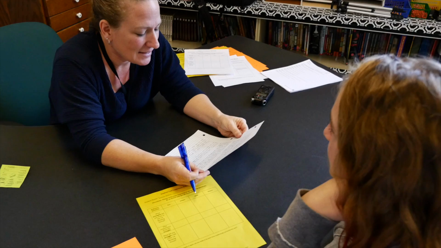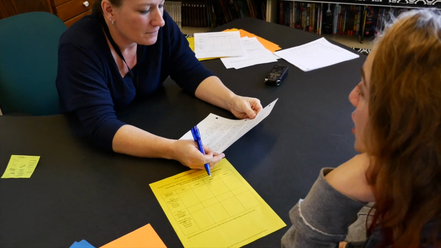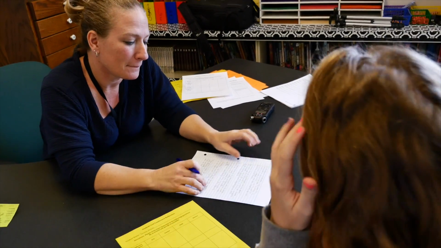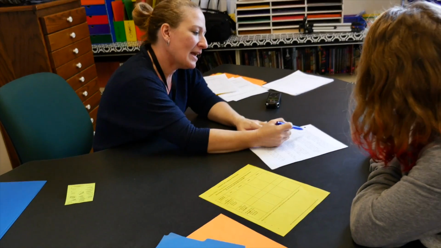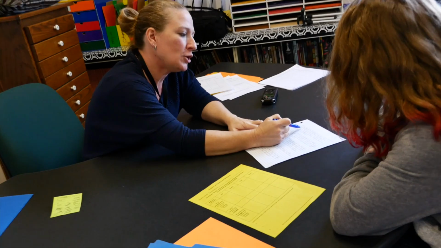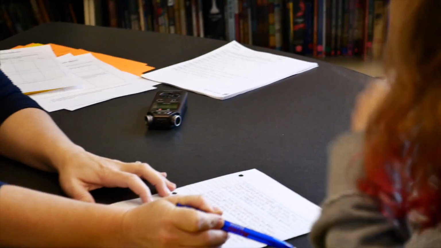Strengths. That was really hard to think of. Why? I have no strengths. No. Now look, if you did well on your essay, then you have a strength, okay?